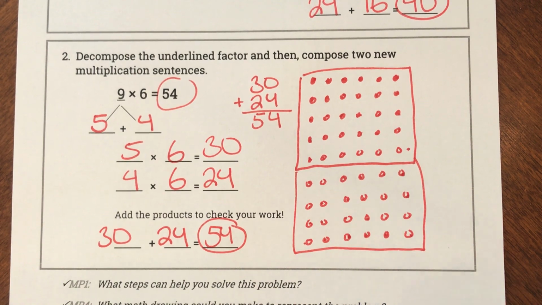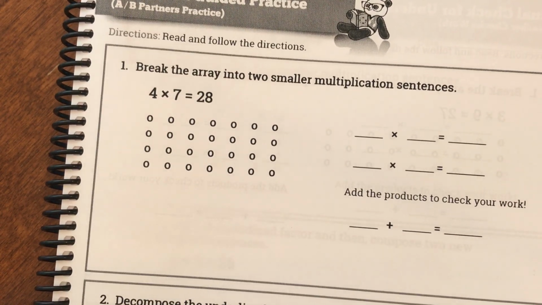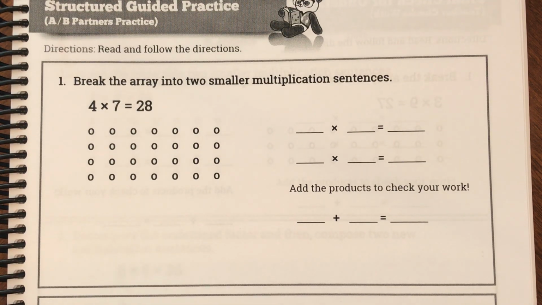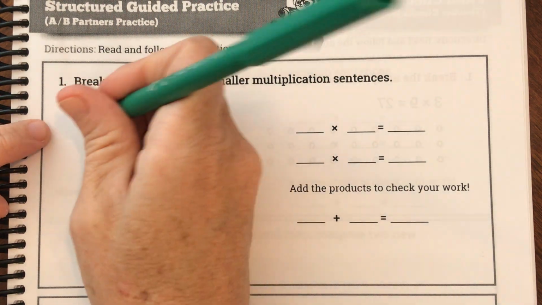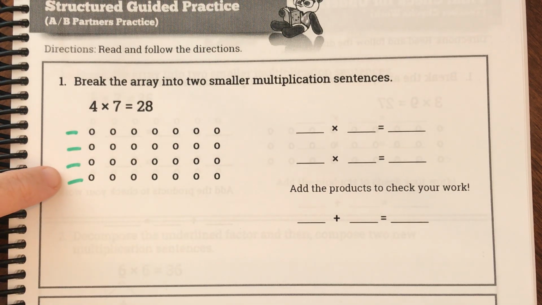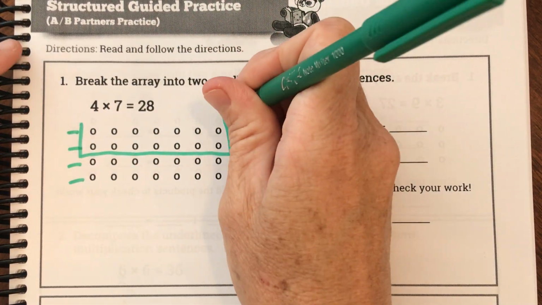Okay, let's try some of these together. We are on page 164. And here's our first problem. Our first problem says, break the array into 2 smaller multiplication sentences. So right now, what did they give us? 4 rows of 7. So 1, 2, 3, 4 rows of 7 equals 28. So we can break it any way we want. Let's just break it right in half.